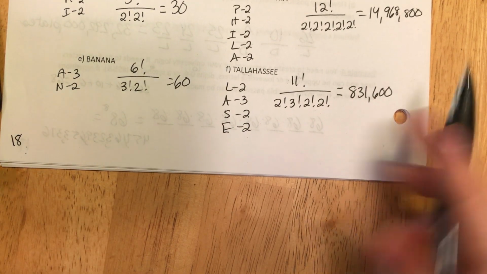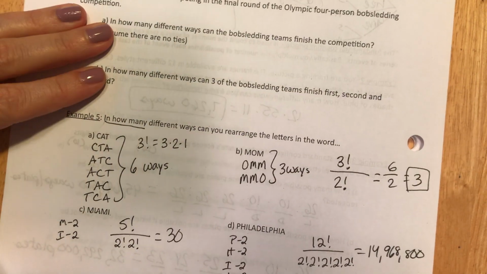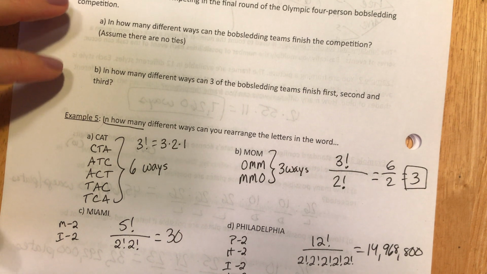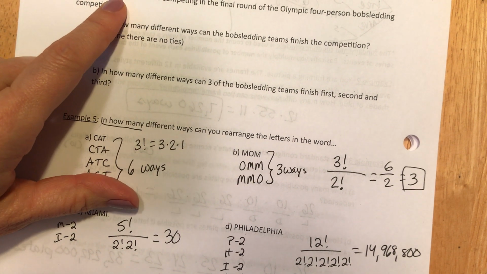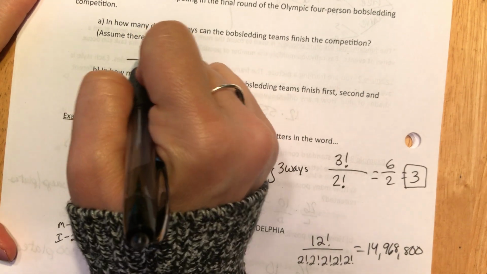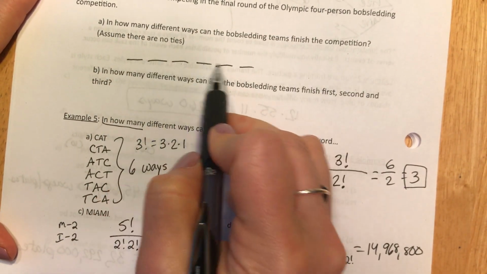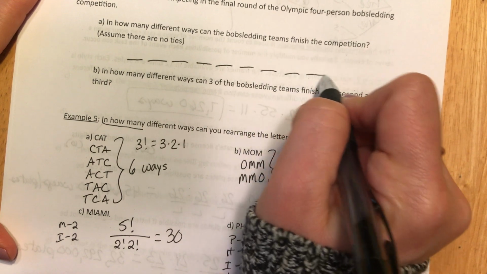Alrighty, so now let's go back to this bobsled problem. Okay, there are 10 teams competing in the final round of the Olympic 4-person bobsled competition. In how many ways can the bobsledding teams finish the competition if we assume there are no ties? If you think about it, we want all 10 teams. So we're going to have 10 spots. 1, 2, 3, 4, 5, 6, 7, 8, 9, 10.